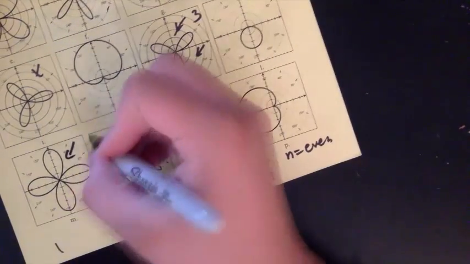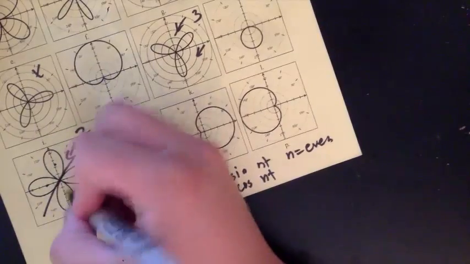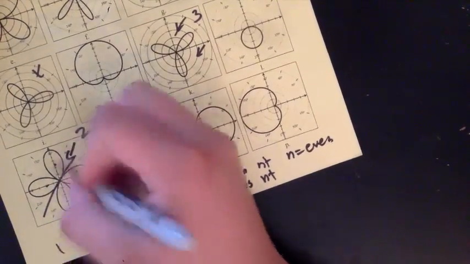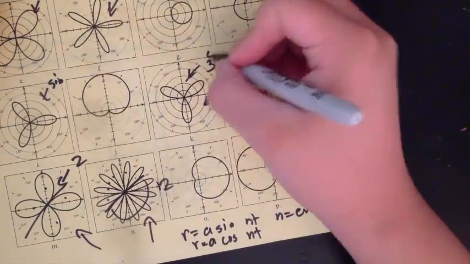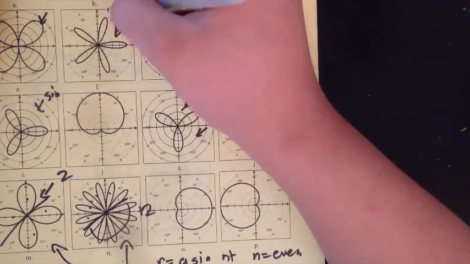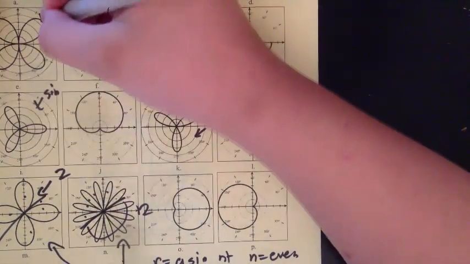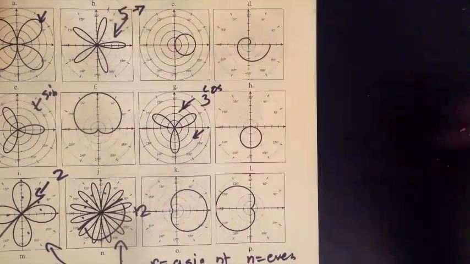This one also had an n of 2. So now it's doubled, 1, 2, 3, 4. It doubled in petals. That one's also odd, but that's a sine one. That was cosine, and this one was a 5, which since it was odd, it did not double. And this one was the same as this one, except switched around in area.